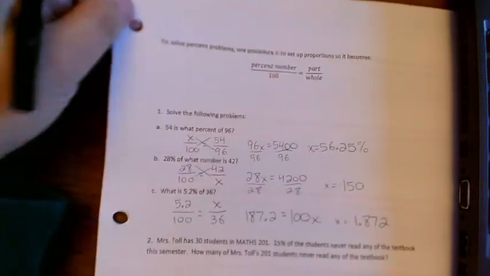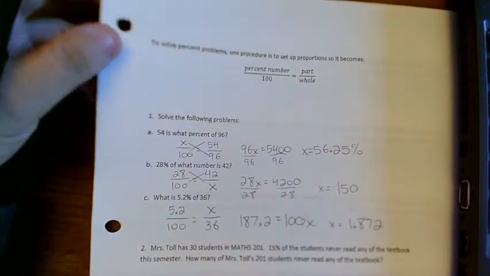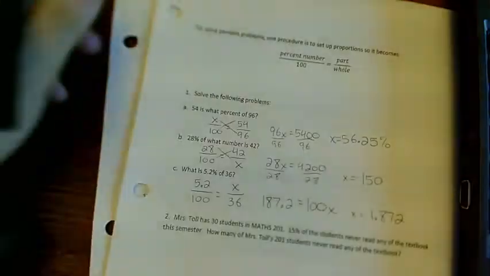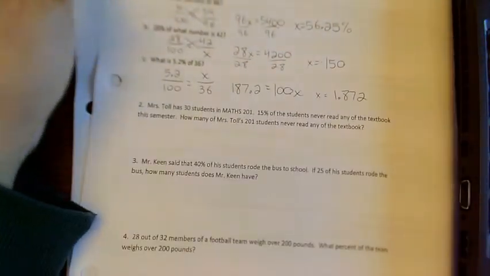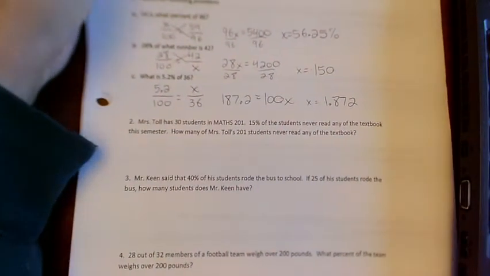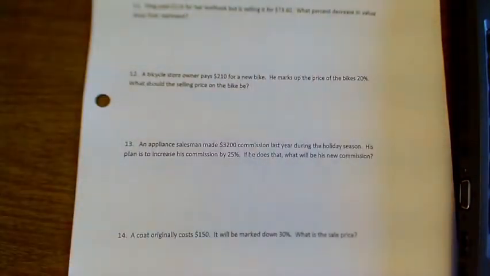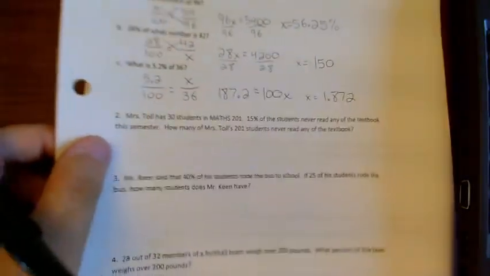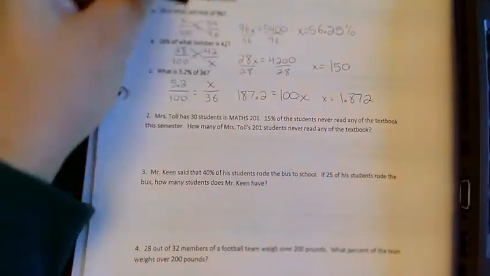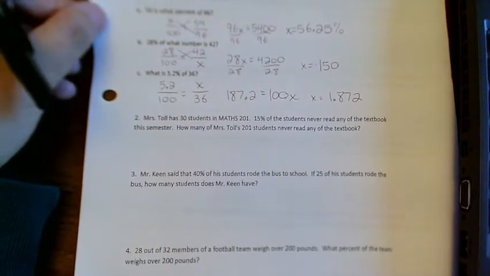All right, so we're going to use these proportions to solve some word problems. There's kind of a lot of them, so just hang with me as we go through these. Why don't you go ahead and try the rest of these on your own? So they go from 2 to 14. Try them out, pause the video, and then come back to check your answers to these.